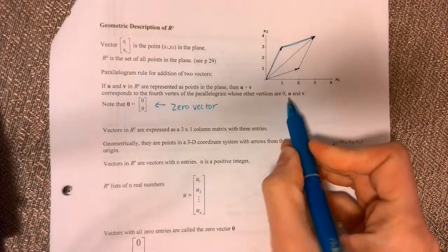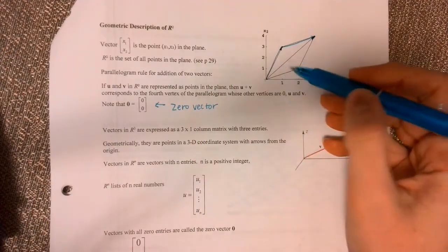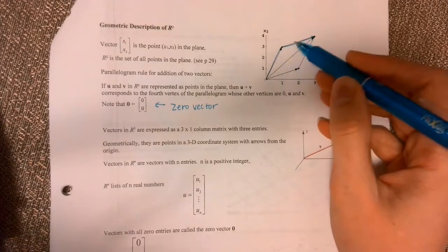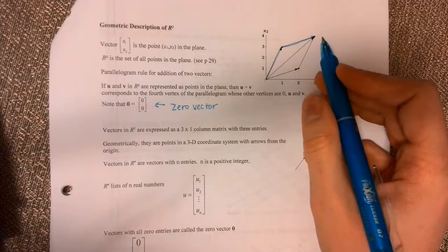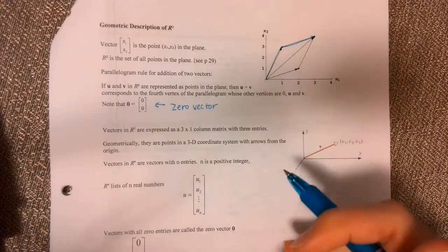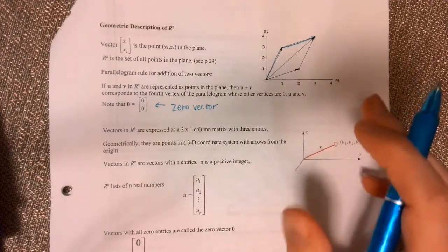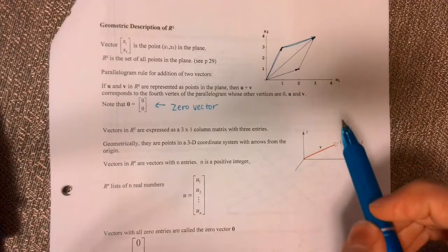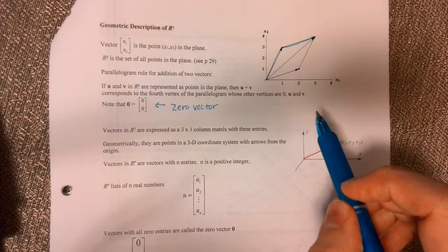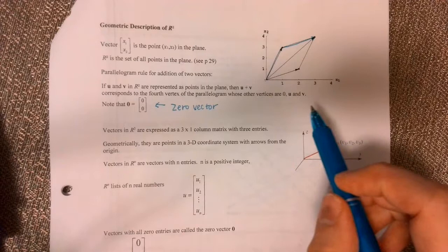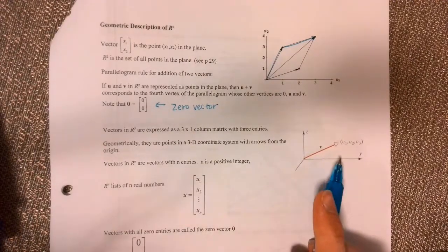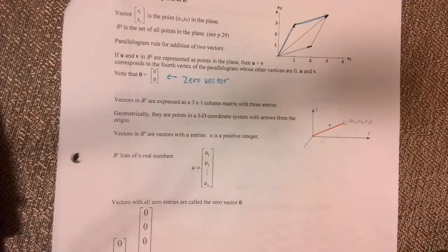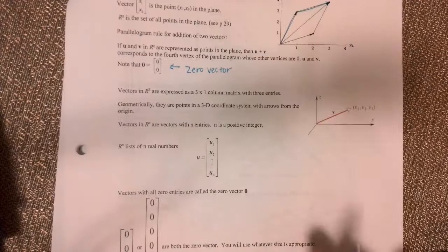We didn't identify u or v here, but u and then maybe v. Remember that you can also add v and then u. As we'll see a little bit later, the algebra rules still apply, so addition is still commutative. We've seen this diagram before. It should look very familiar. Pretty sure we saw it when we started parameterizing things in multivariable calculus.